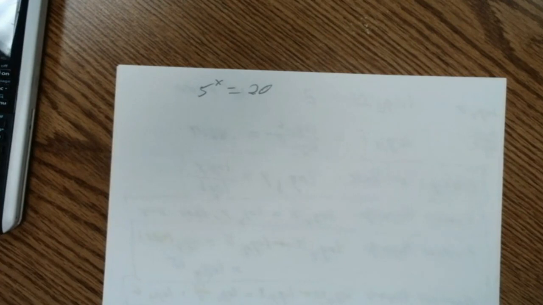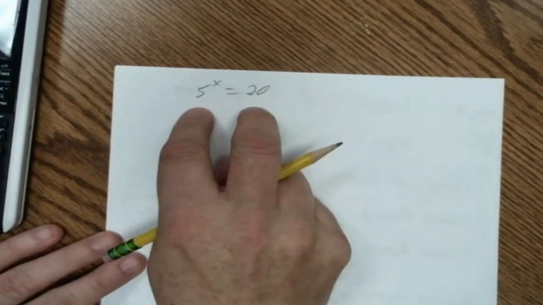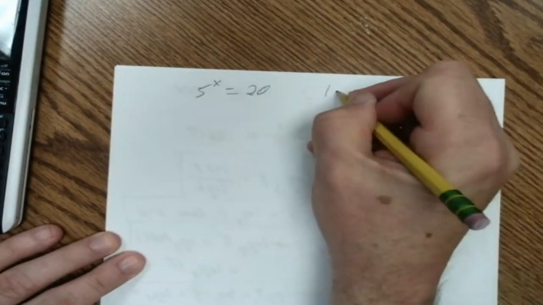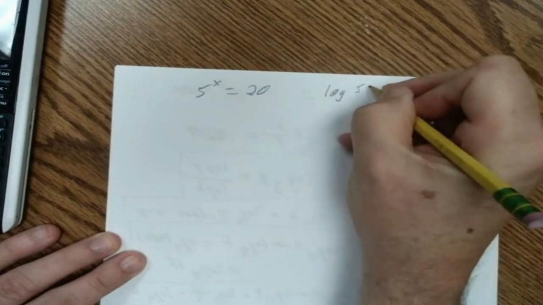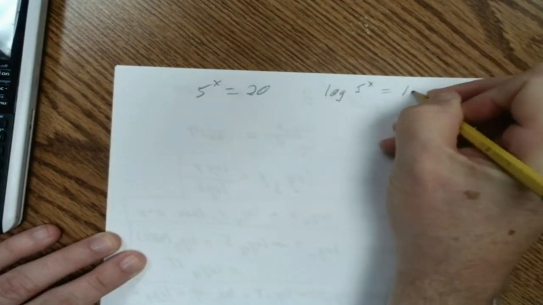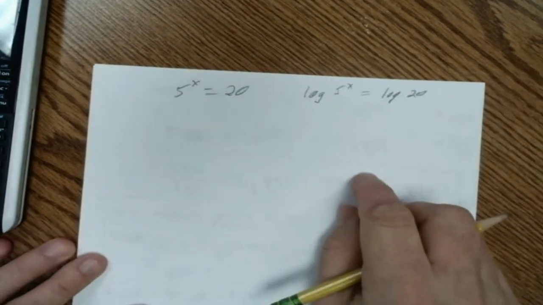So what we have to do when we have something like this is set the logarithm of both sides, since this is an exponent. So we would say, okay, well, log of 5 to the x power equals log 20. We can just take the logarithm of both sides to help solve this.